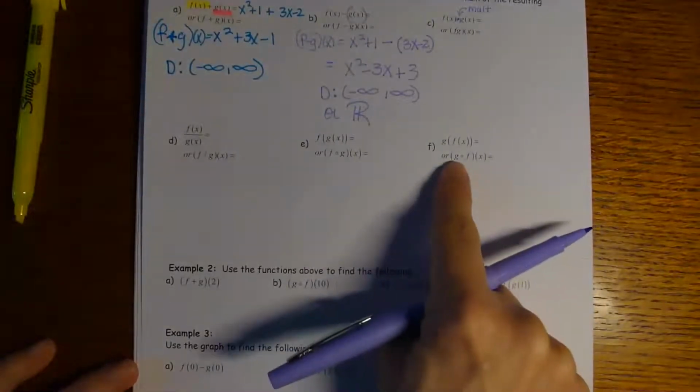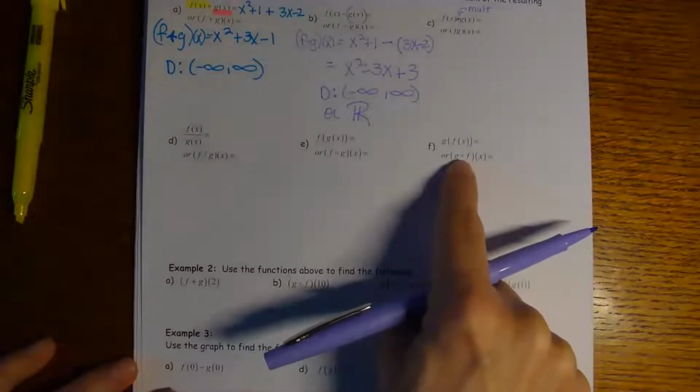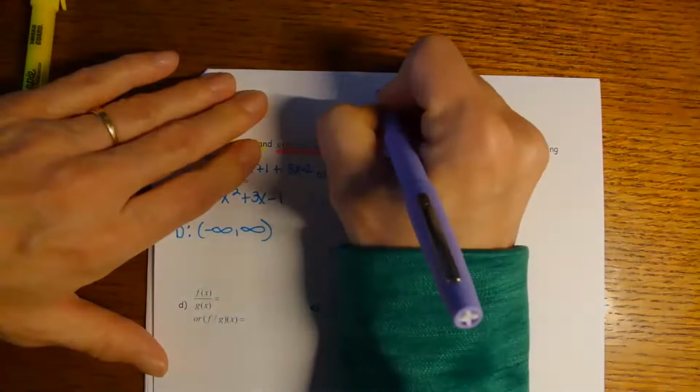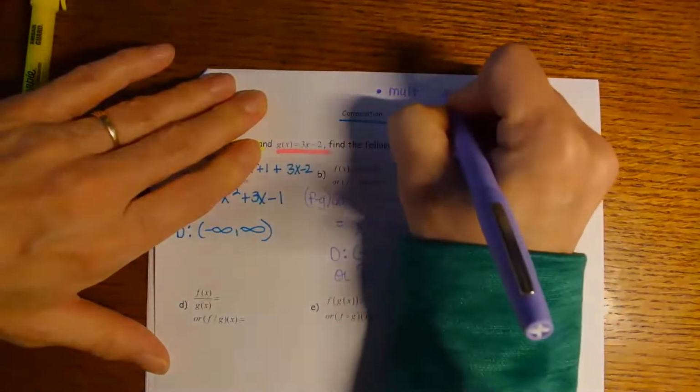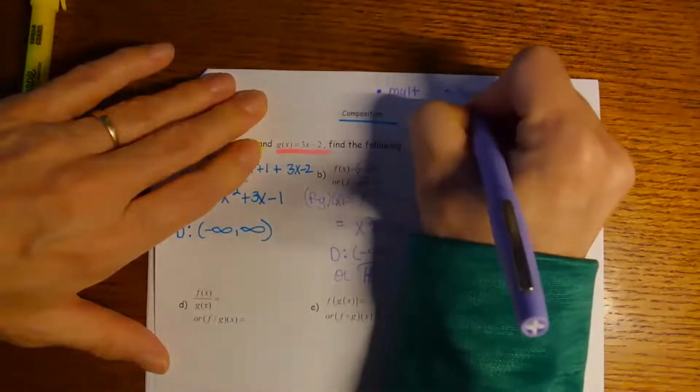Is this a dot? No. This one is an open circle. So if you see this, that's multiply. If you see this, that's composition.